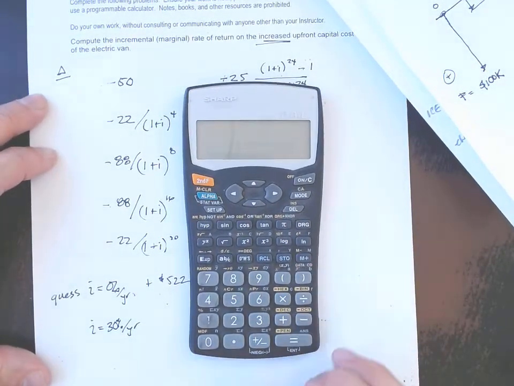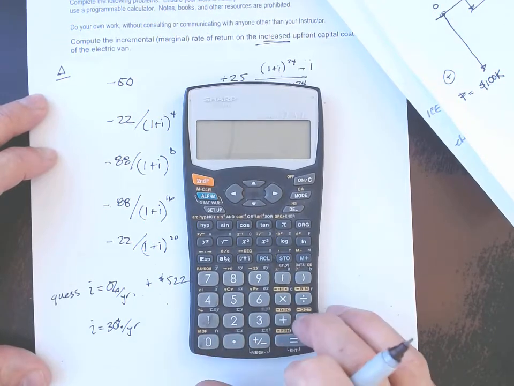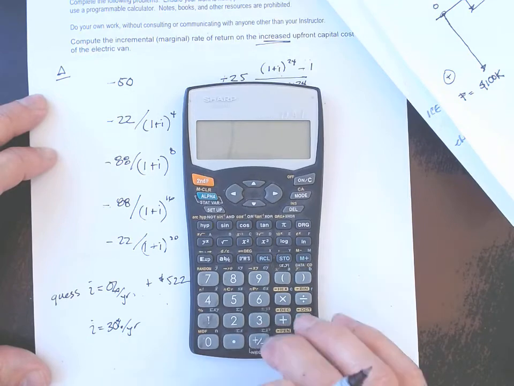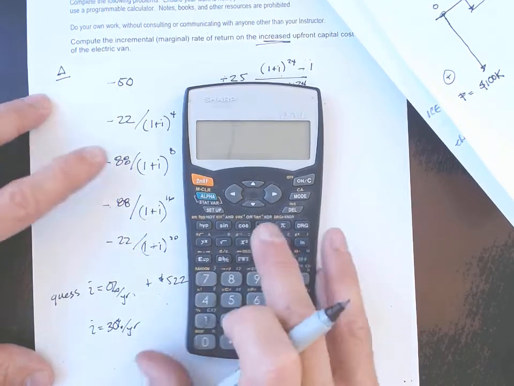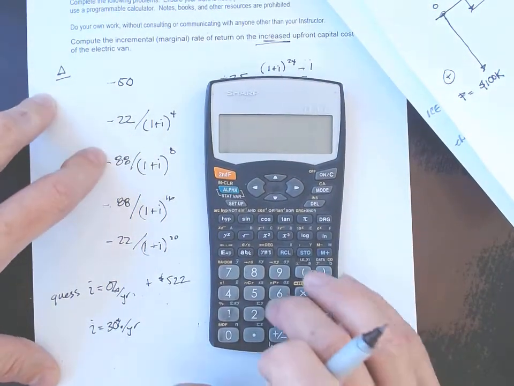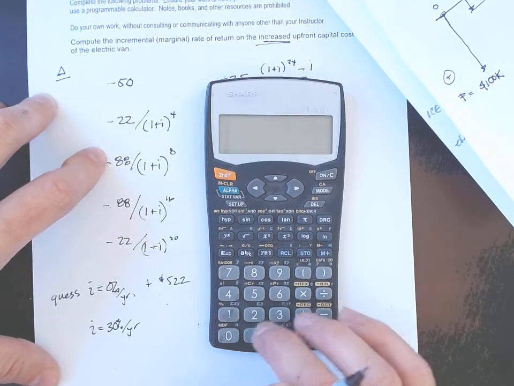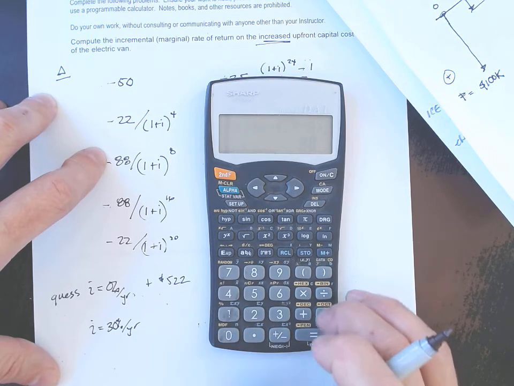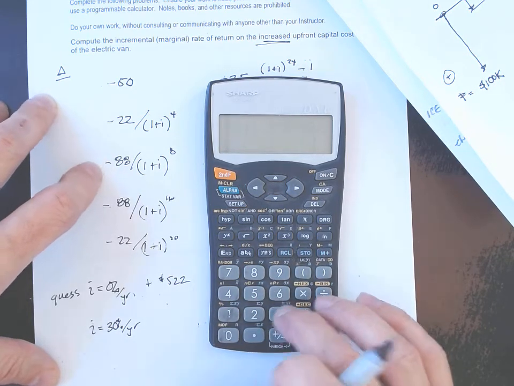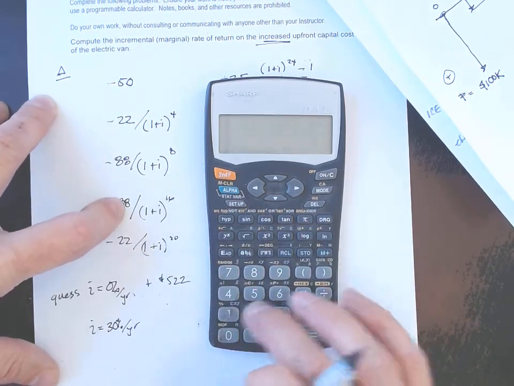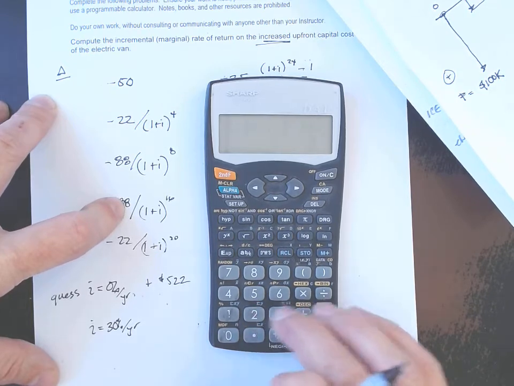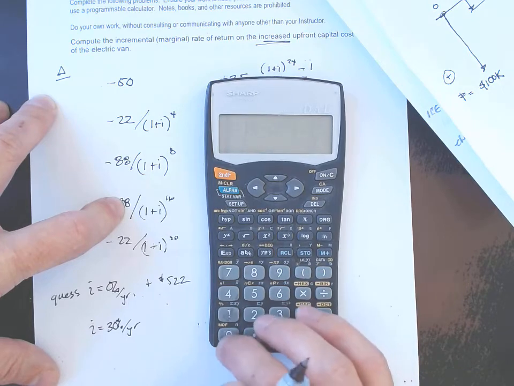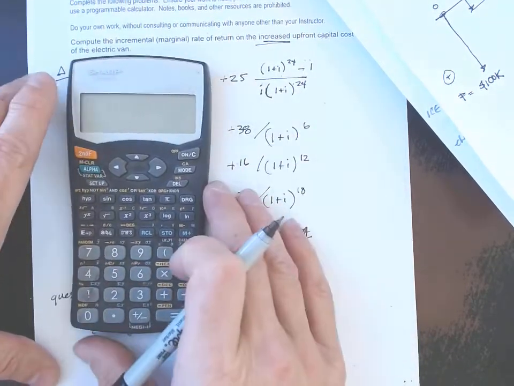It's going to be a very long calculation. Negative 50 minus 22 divided by 1.3 raised to the 4. That's here. Minus 88 divided by 1.3 raised to the 8. Minus 88 divided by 1.3 raised to the 16. Minus 22 divided by 1.3 raised to the 20. Now we do the positive side.